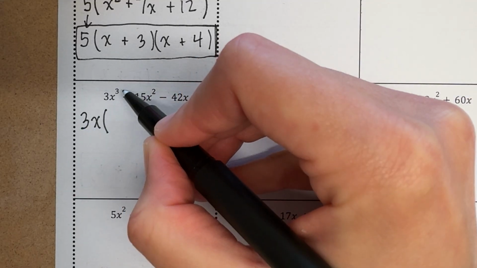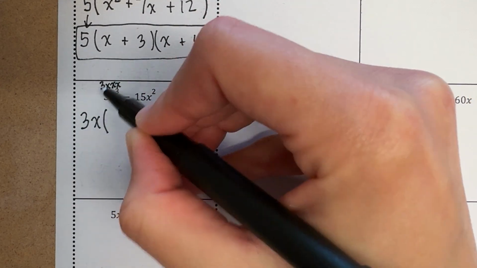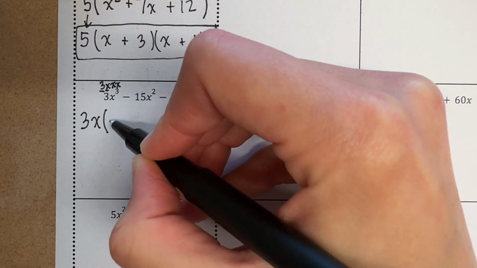3x times what is 3x to the third? Well, think about what 3x to the third means. It means 3 times x times x times x. So I'm already multiplying 3 times x, so I need to multiply 2 more x's.